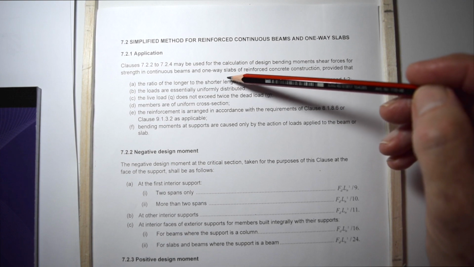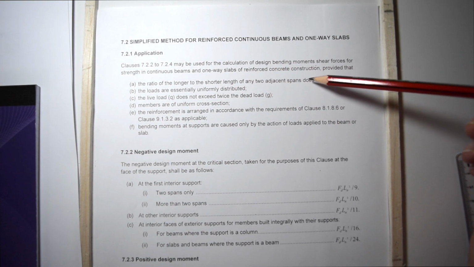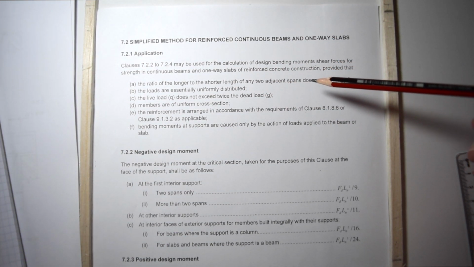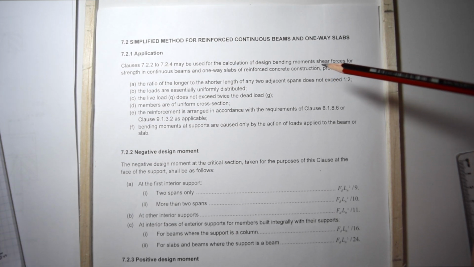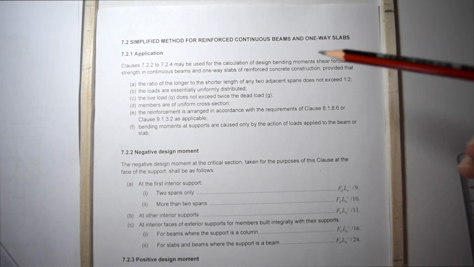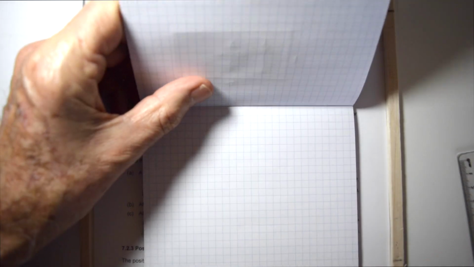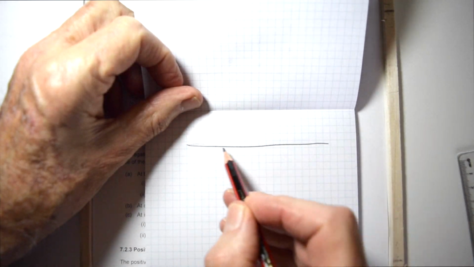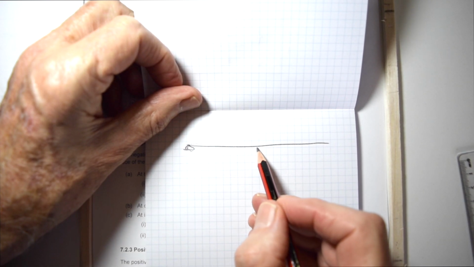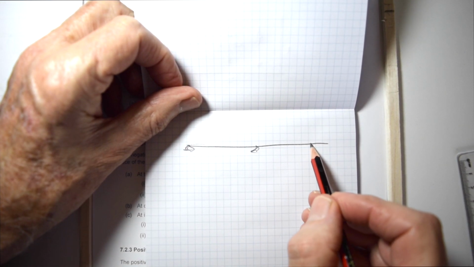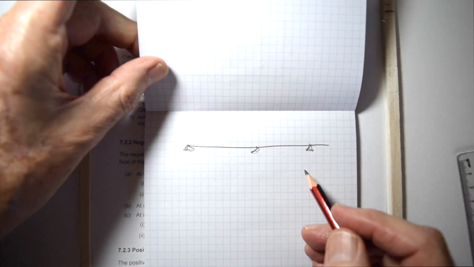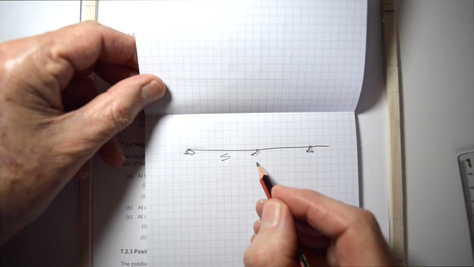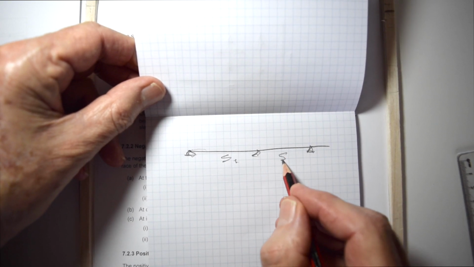A, the ratio of the longer to the shorter length of any two adjacent spans does not exceed 1.2. And what they're saying there is, I'll show you, that if you've got two adjoining spans like this, the ratio between the two, span 1 and span 2, must not exceed 1.2.